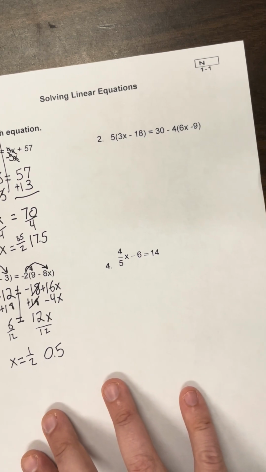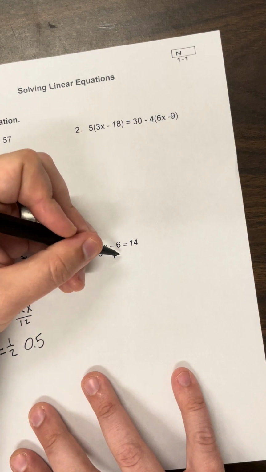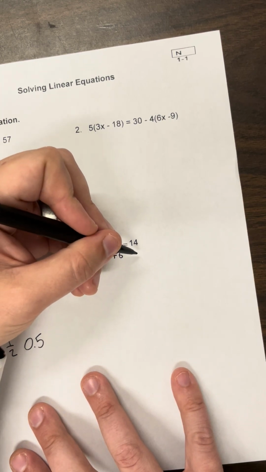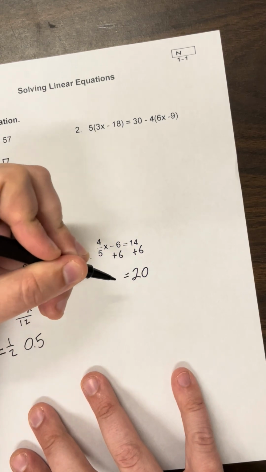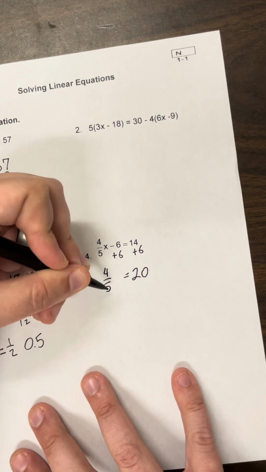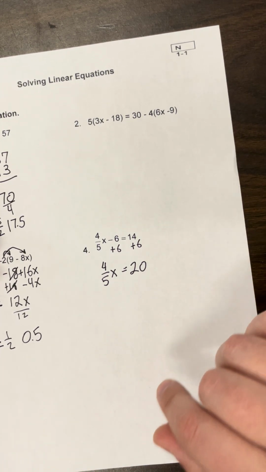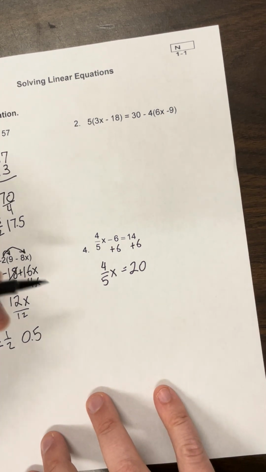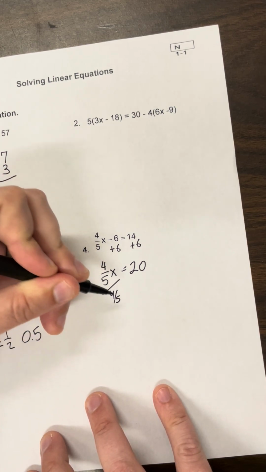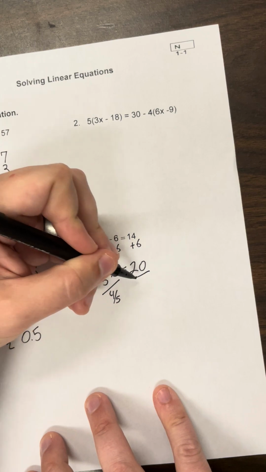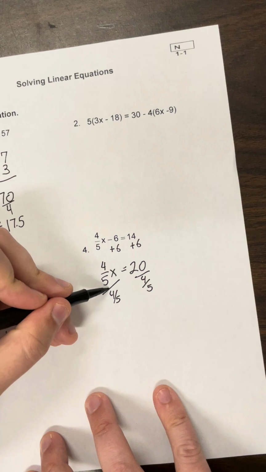The last one on the fraction, let's see, I'll start out by adding 6 to both sides to get rid of that constant. That'll give me 20 is equal to 4/5 x. I've talked about a couple different ways you can look at it, but essentially I'm dividing this by 4/5 and dividing the 20 by 4/5 so that those cancel out.